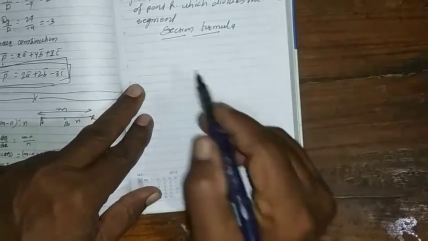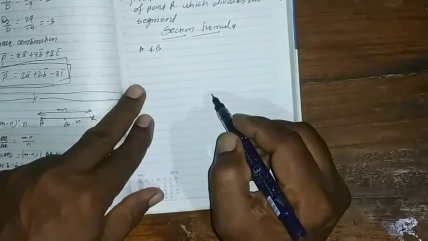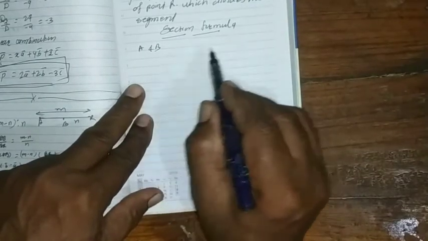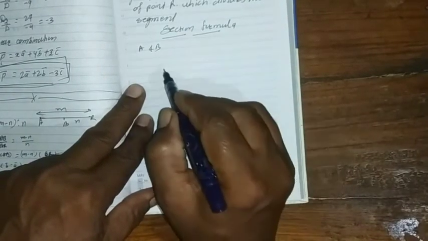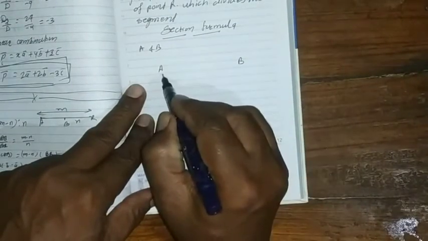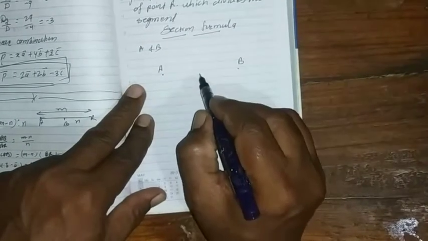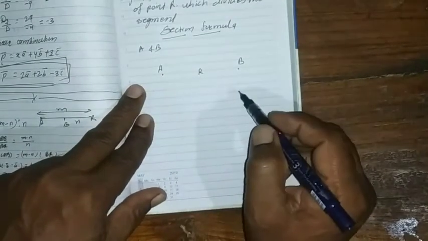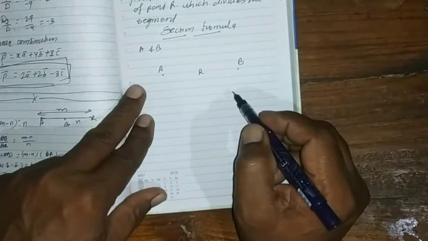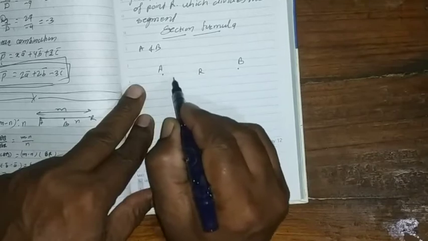Let A and B be any 2 points in space, and R divides segment AB.